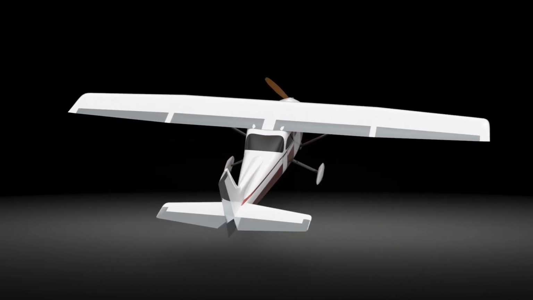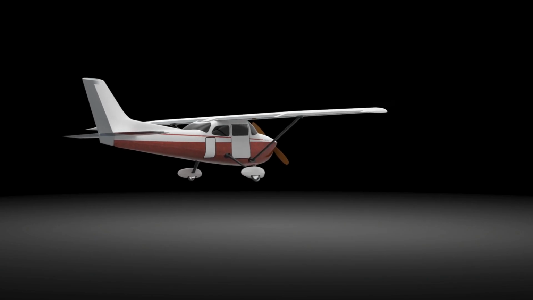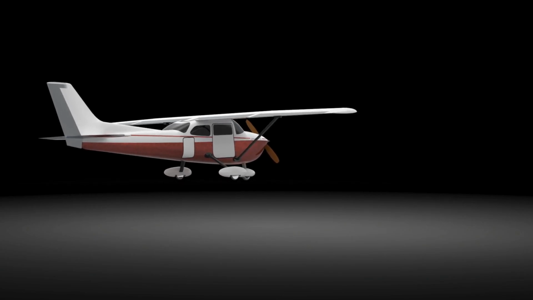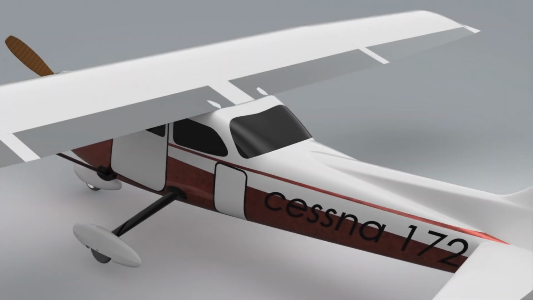To pitch the nose of the aircraft up, we pull back on the yoke, which raises the elevator. This reduces the lift generated by the elevator, creating a moment about the center of gravity of the aircraft.